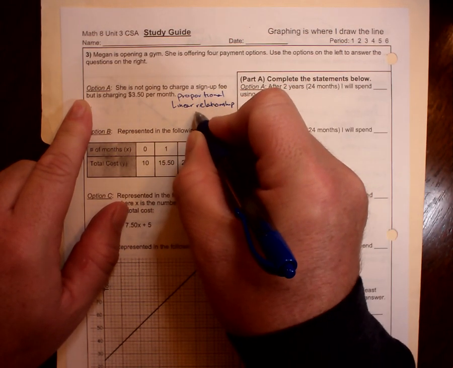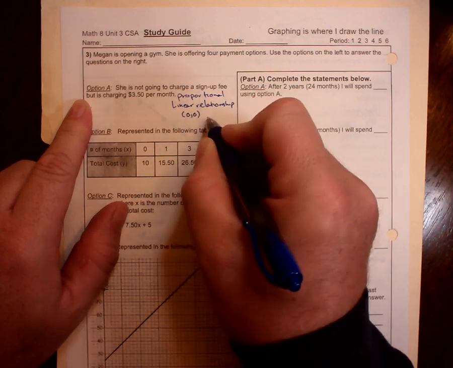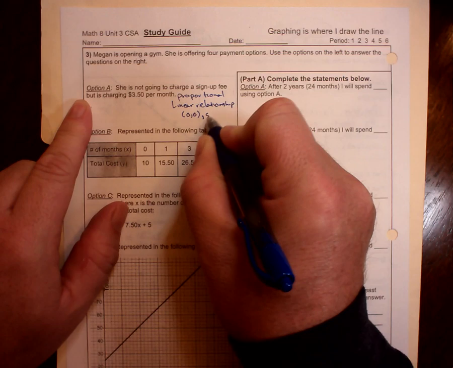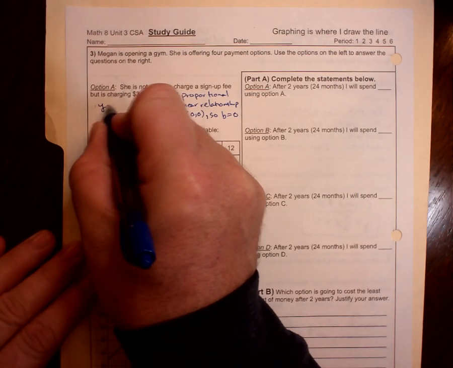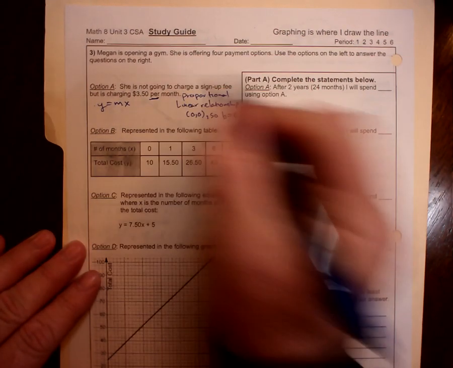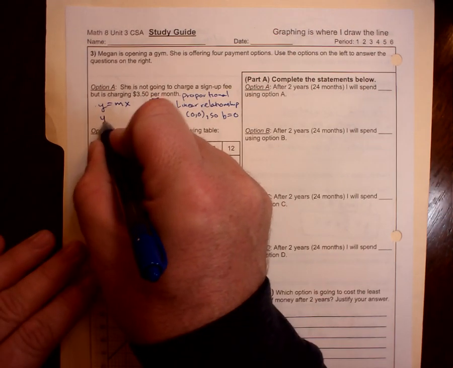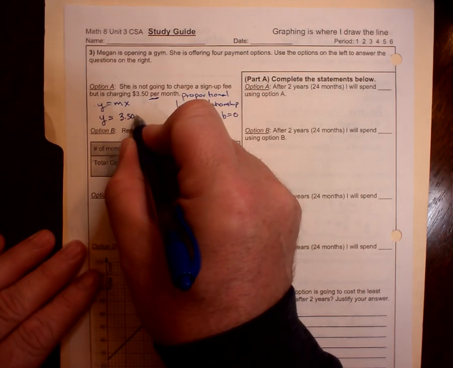And I know that in that situation, the line passes through 0, 0. And so b equals 0. So we're just dealing with y equals mx. And we have the rate, because we know when it says per, that's our rate. y equals 3.50x.